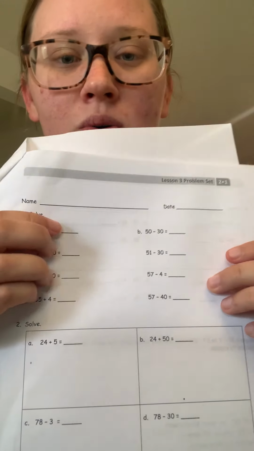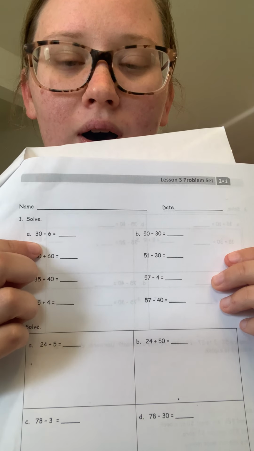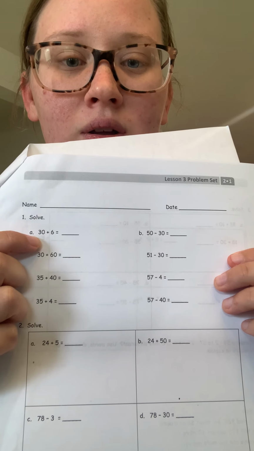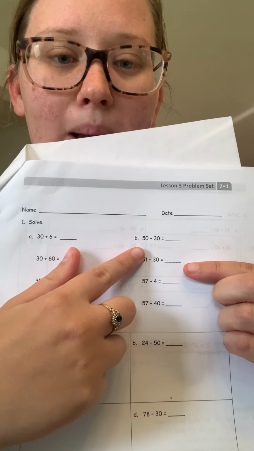What Ms. Flower is going to do with you during this video is I'm going to model a few problems with you. The rest are going to be what's called independent practice. Independent practice means you're going to be doing it by yourself. So I'm going to move my journal over here so I have a little bit more room. On page 200, I'm going to give an example on number 1A and number 1B.